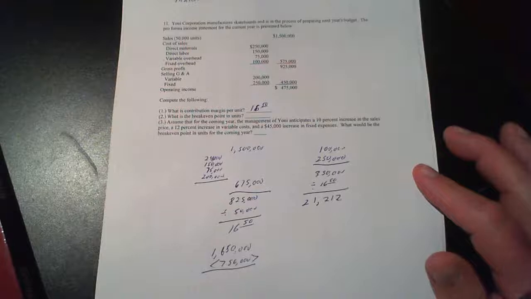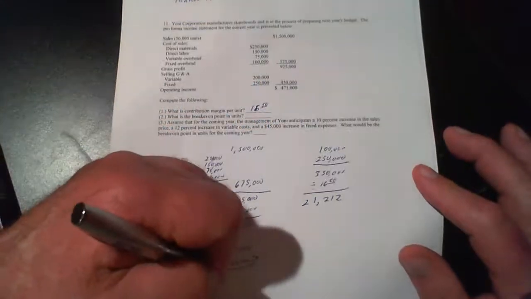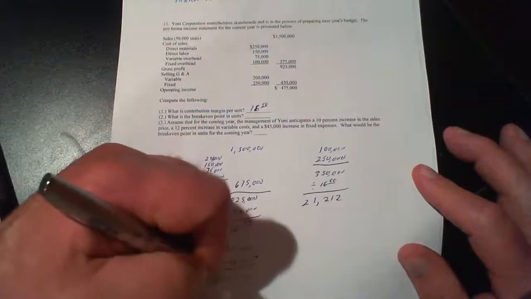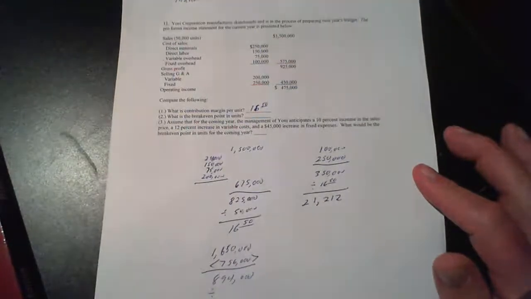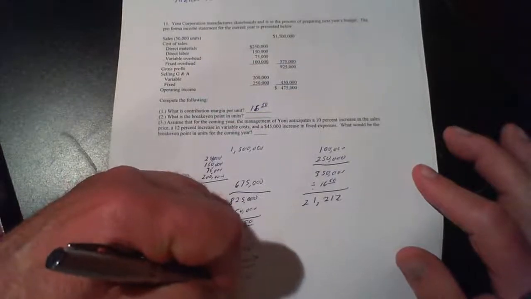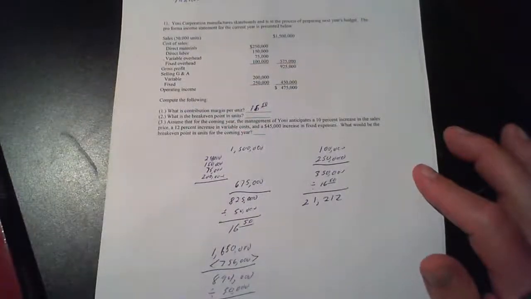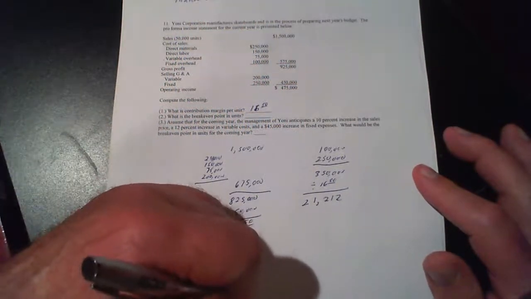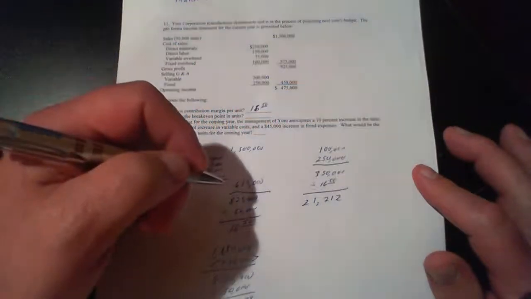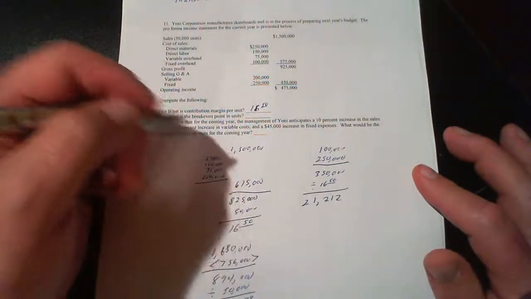And if we subtract that, we get 894,000, but we need to divide that by the 50,000 units. That will give us a contribution margin of $17.88 per unit.